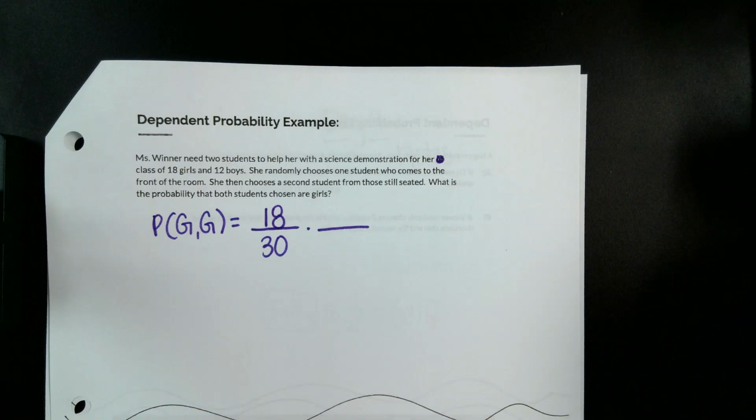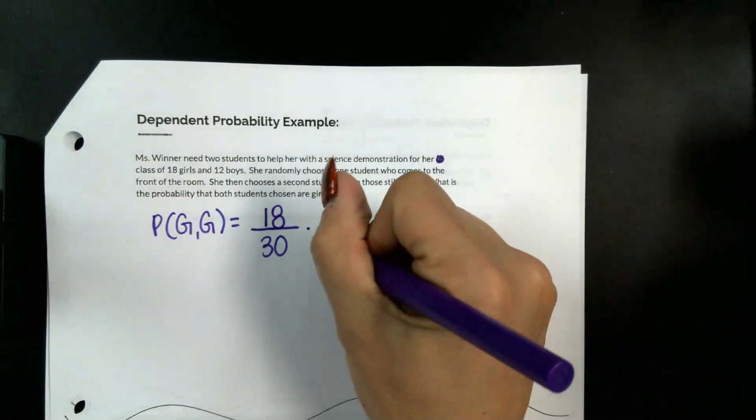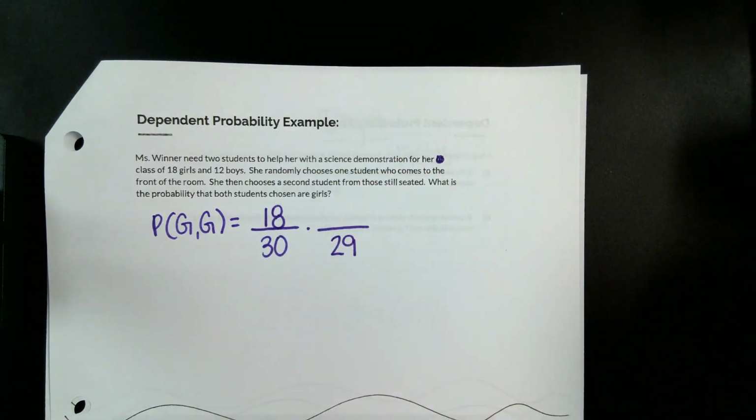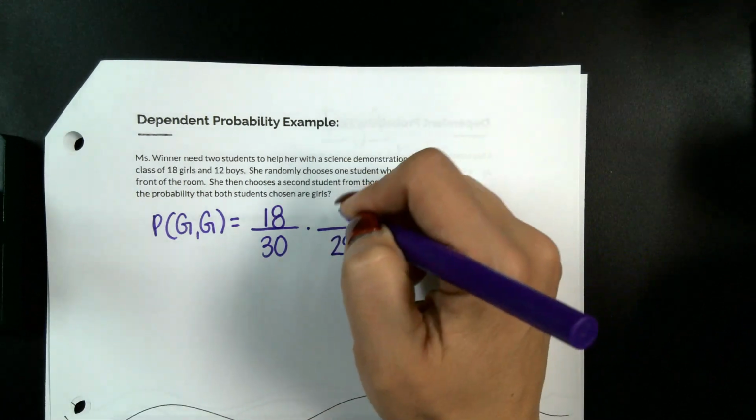However, that person is going to stay up here. So do we still have 30 people to choose from? No, we're down to how many the second time? We're down to 29. Now, if they said the second one was a boy, aren't there still 12 boys? Okay, but it doesn't say a boy, it says a girl. Are there still 18 girls? No, because one of those girls is up front. So instead of 18, it's 17.